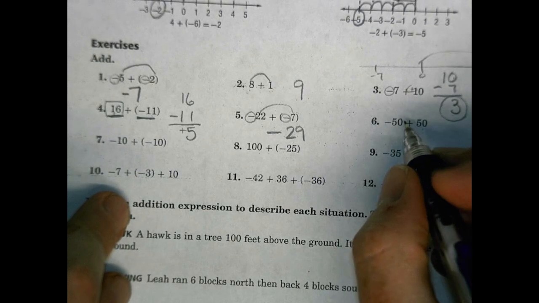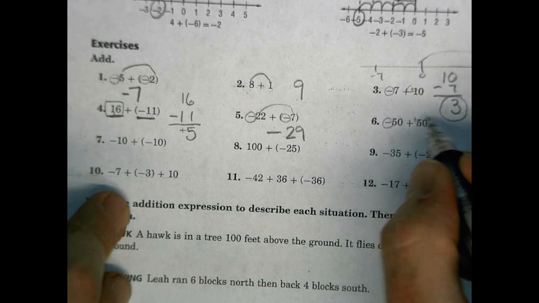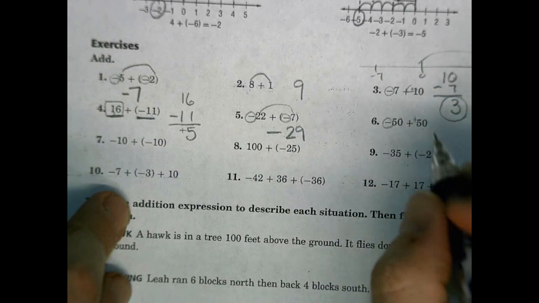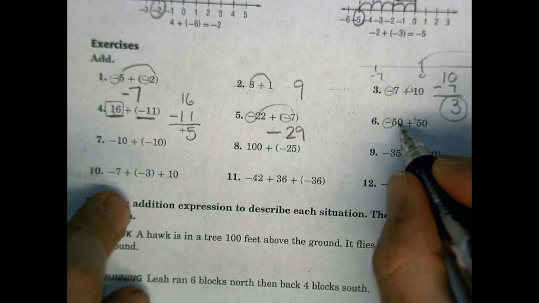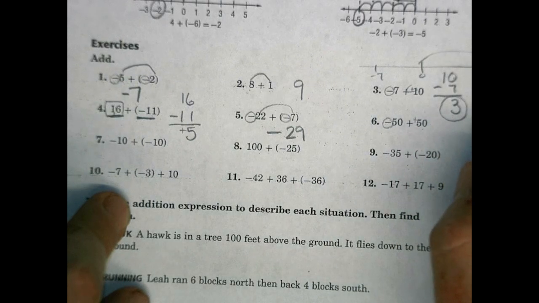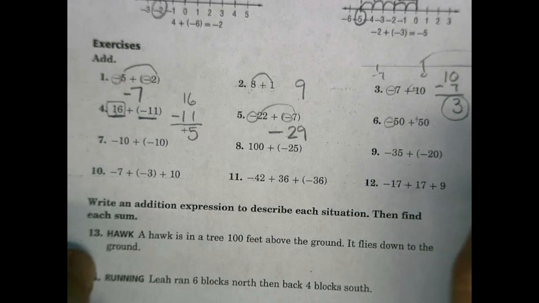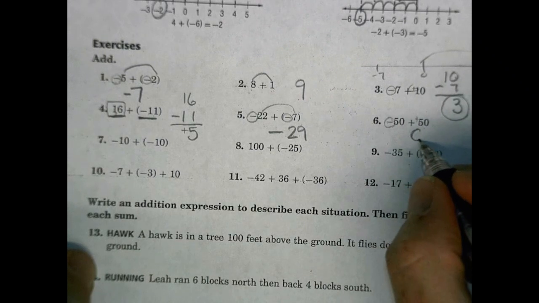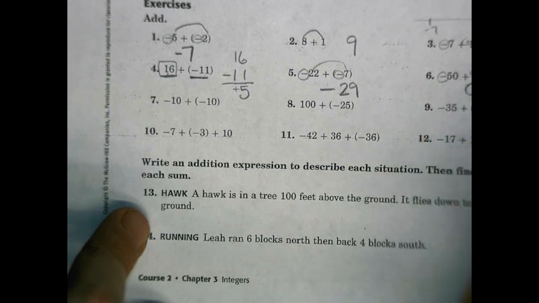For the next one, we can see we have a positive and a negative. So we're going to find the difference and keep the greater sign, or the bigger sign, the absolute value. But in this case, I have 50 and 50. So the difference between 50 and 50 is 0. So because it's 0, zero, remember, is neither positive nor negative. It's simply 0.